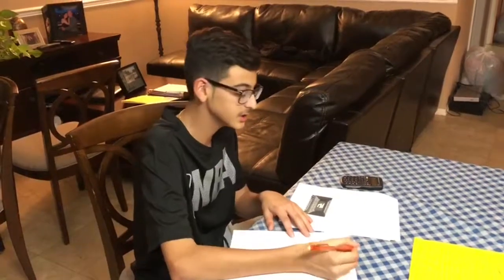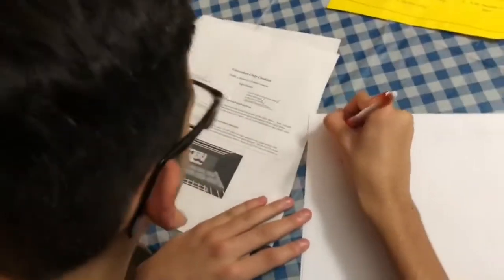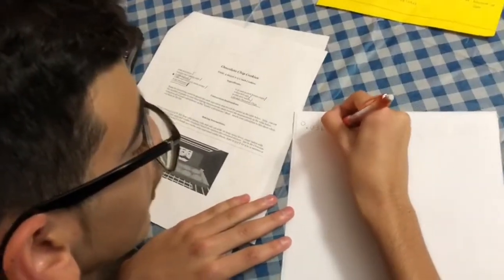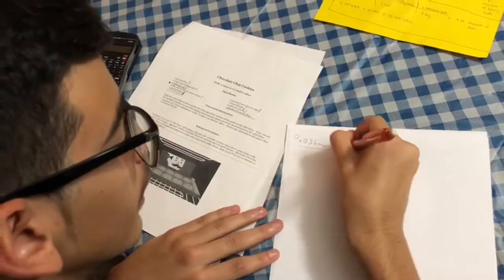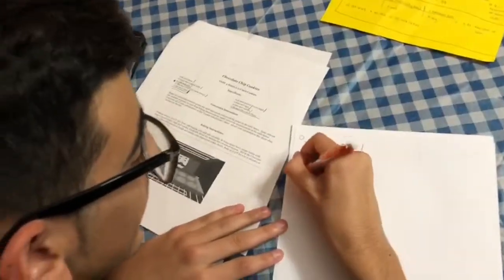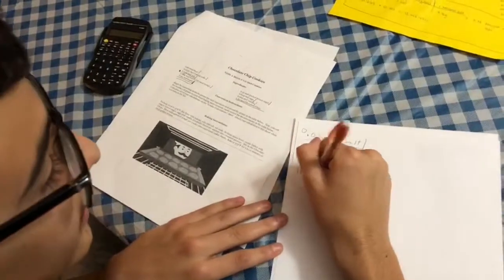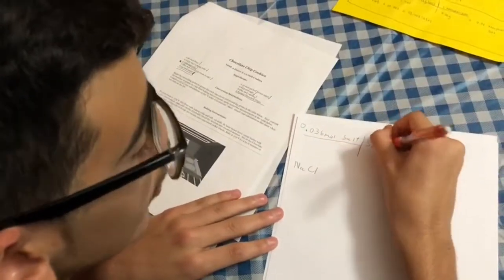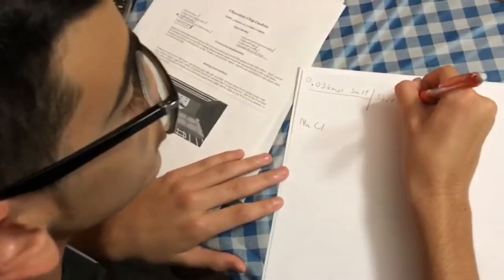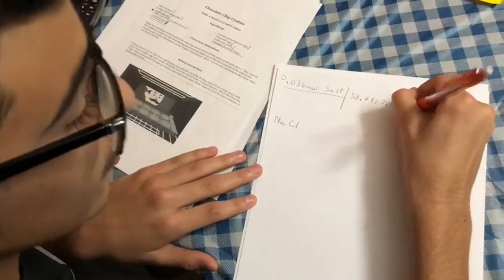I'm going to be converting 0.036 moles of salt into teaspoons. So 0.036 moles of salt. The chemical formula for salt is NaCl. The atomic weight of NaCl is 58.44276928 grams.